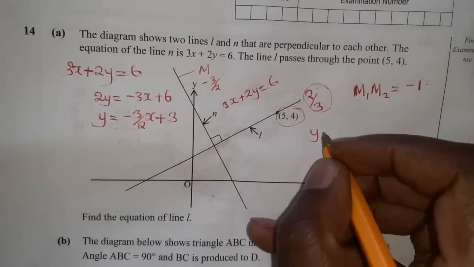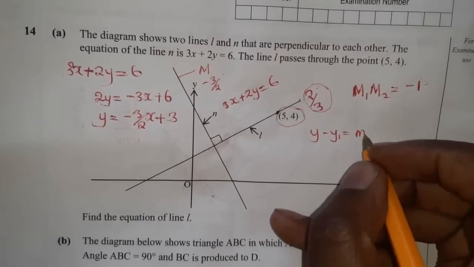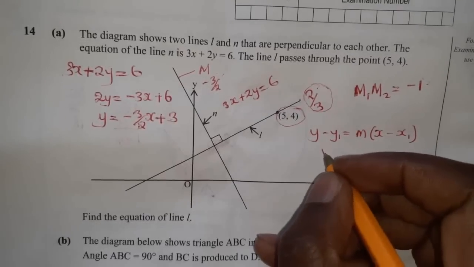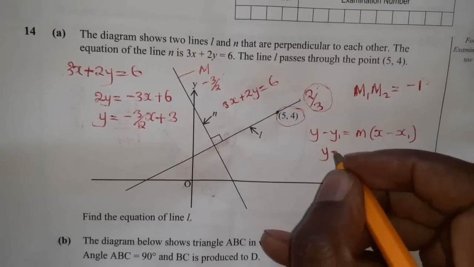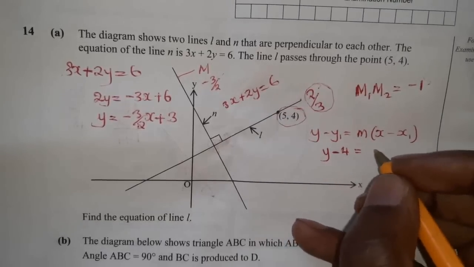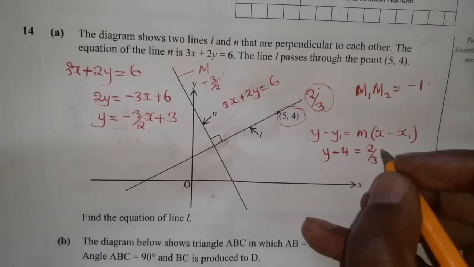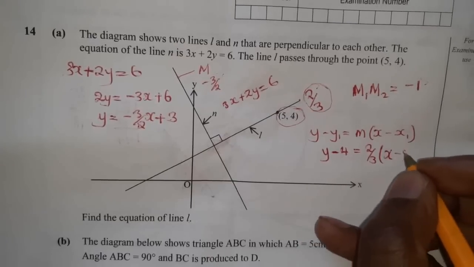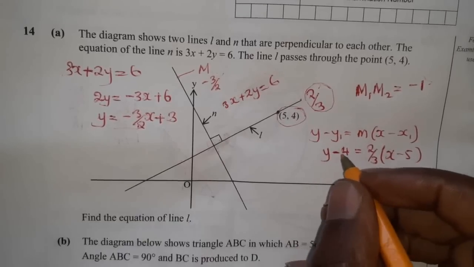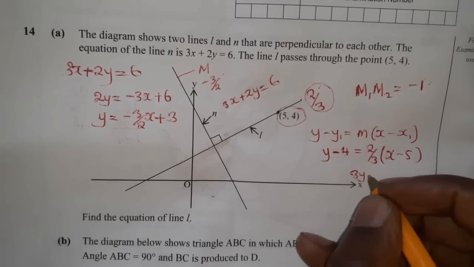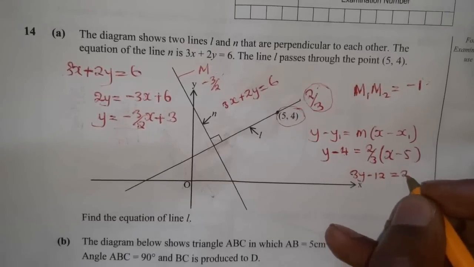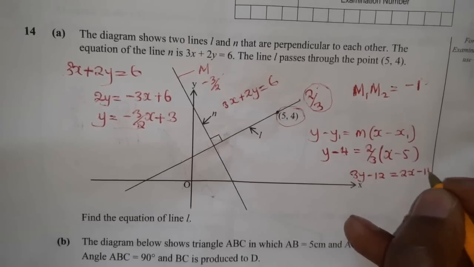Which is y minus y1 equals m times x minus x1. We have y minus, what is the y coordinate here? The y coordinate is 4. This equals 2/3 times x minus 5. You cross multiply, 3 multiplied by both of these. You have 3y minus 12 equals 2 multiplied by x minus 5, which is 2x minus 10.